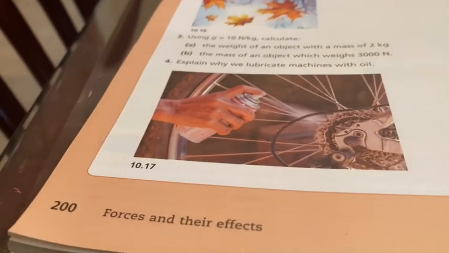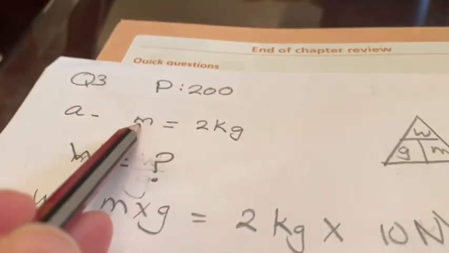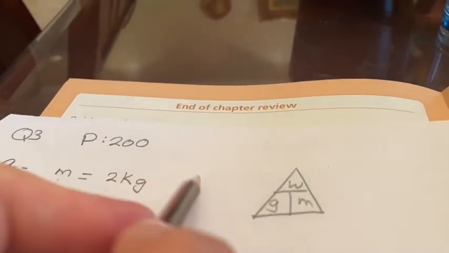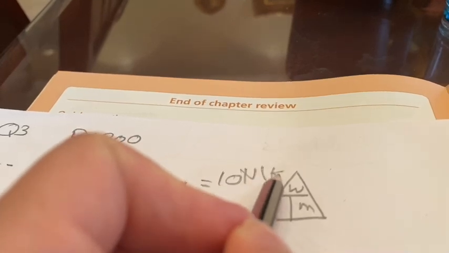Question 3 in your book, page 200. Question 3 is asking, using gravity force is 10 newton per kilogram, calculate A, the weight of an object with a mass 2 kilograms. Okay, so they give us the mass here. The mass, they told us it's 2 kilograms. Okay, and the gravity force, as they said, is 10 newton per kilogram.